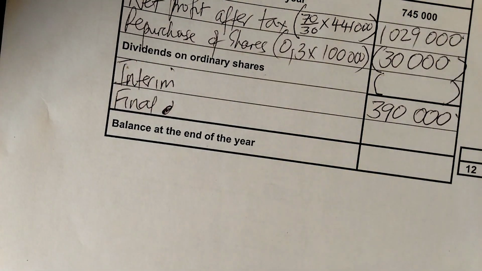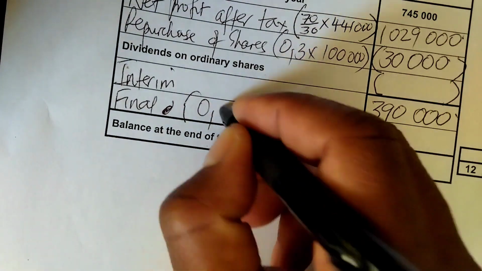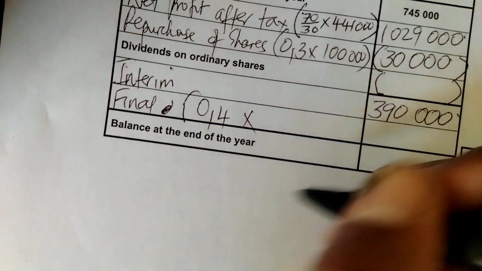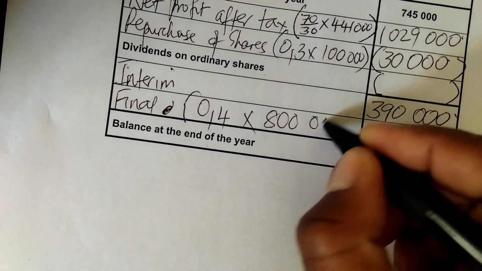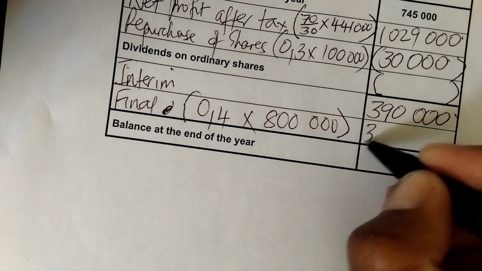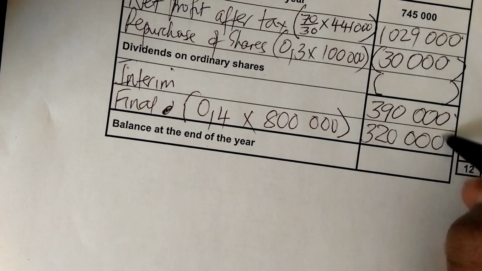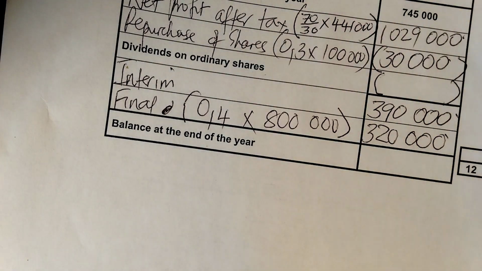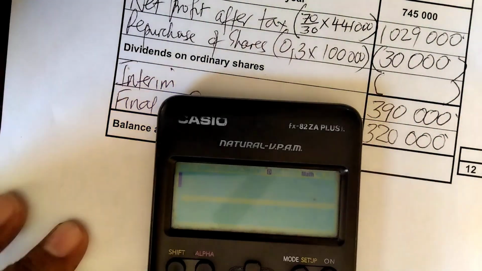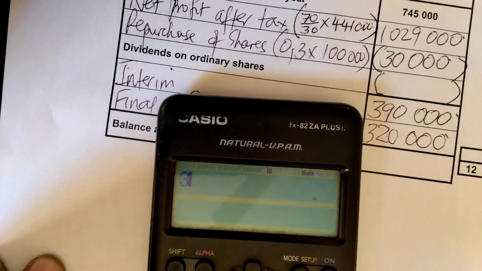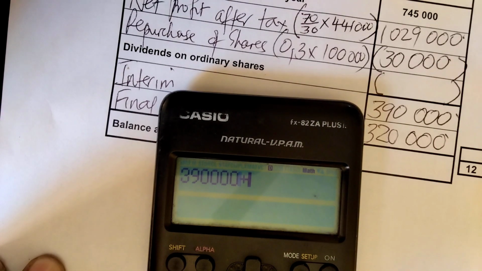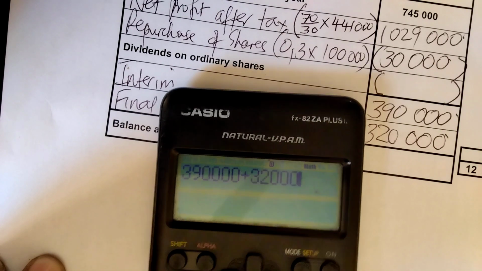So for my final dividend, I'm going to say 0.4 times 800,000. If you put it on your calculator, it's going to give you 320.